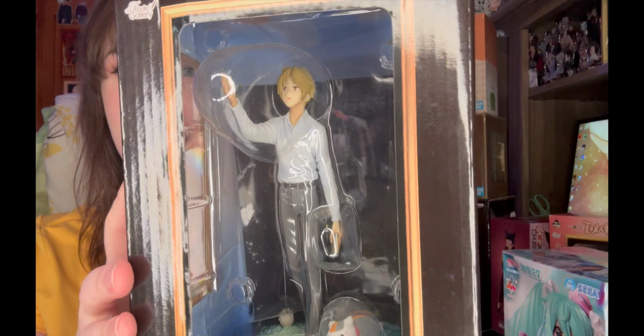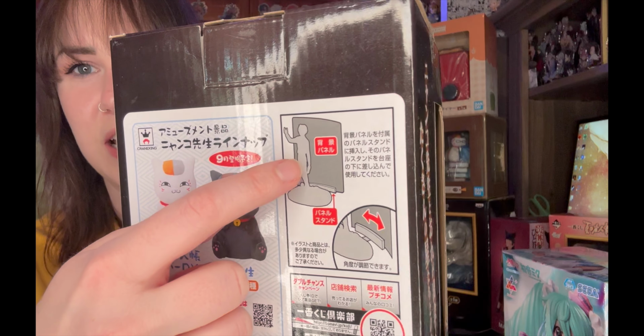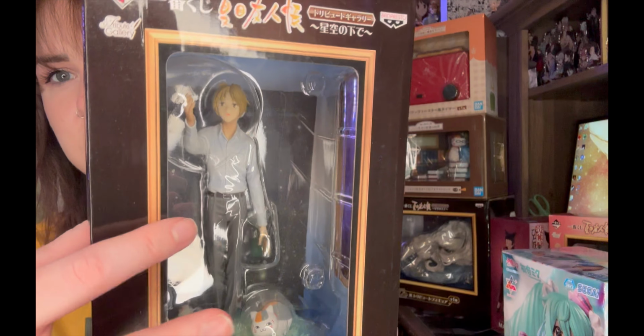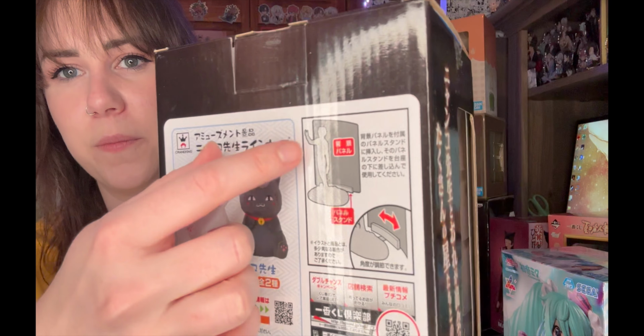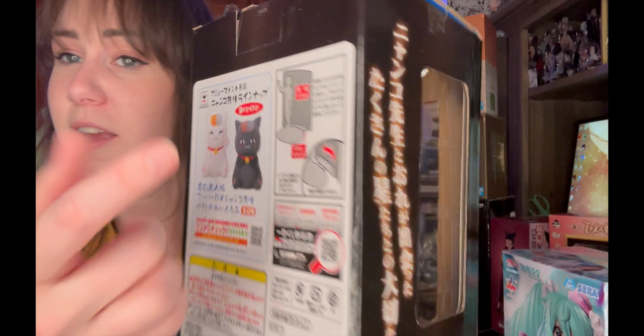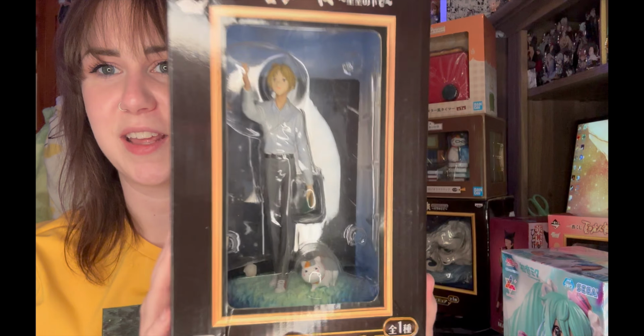And I just feel like Natsumi looks really good here. Of course, you have Nako Sensei at the bottom. What's really cool is that you can hook the artwork onto the back of the figure, which is so cool and adorable. So super excited to have this one.